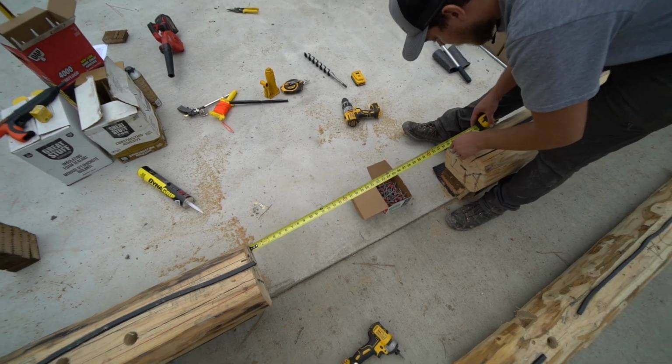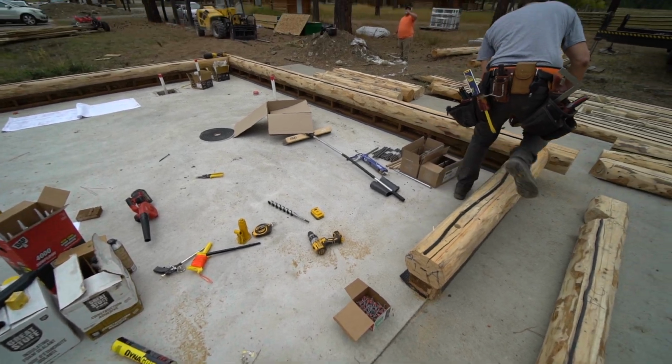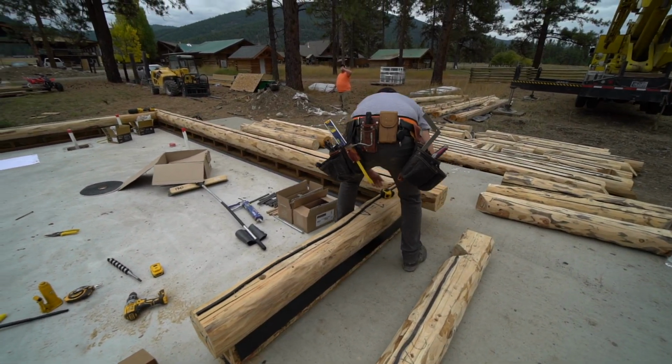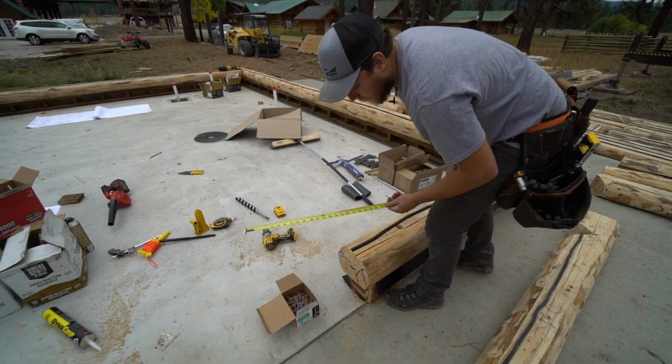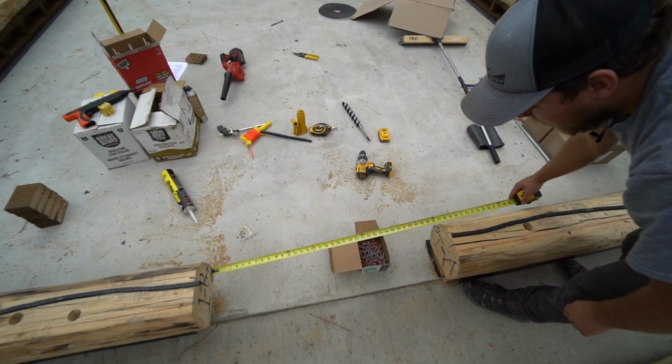So we're at 36 1/4. I'm going to move this a little bit right here. I just jolted it over. So right there, you can see we're right on 36 inches, which is perfect.